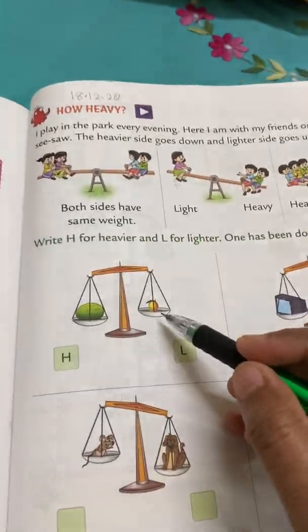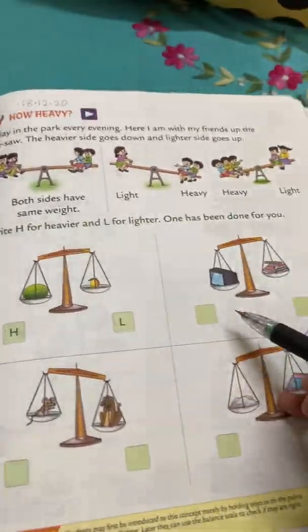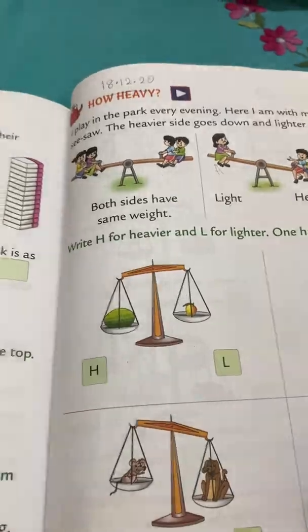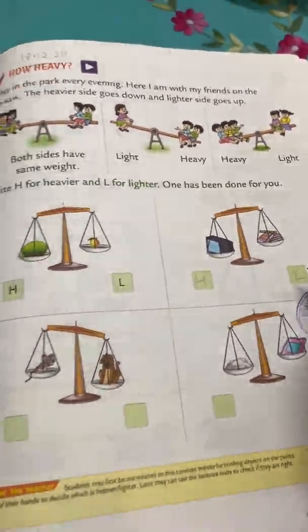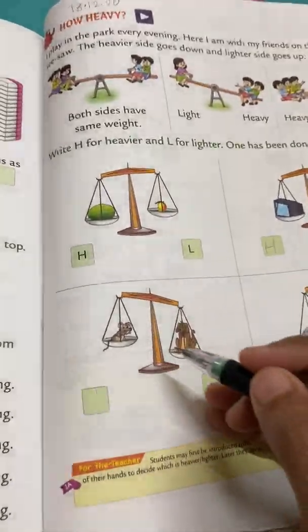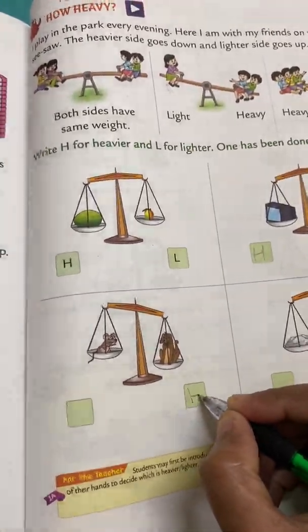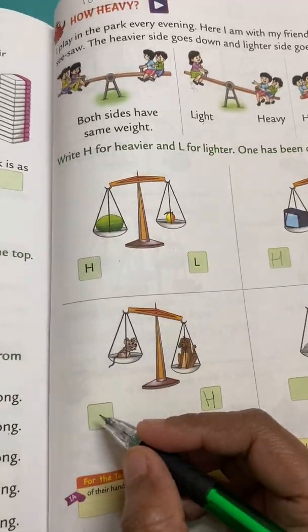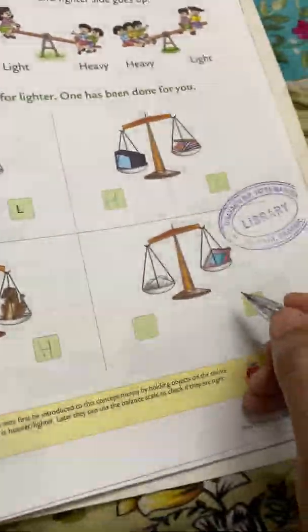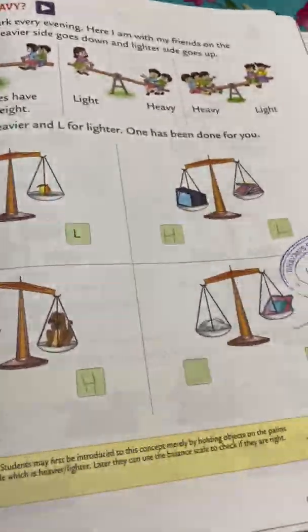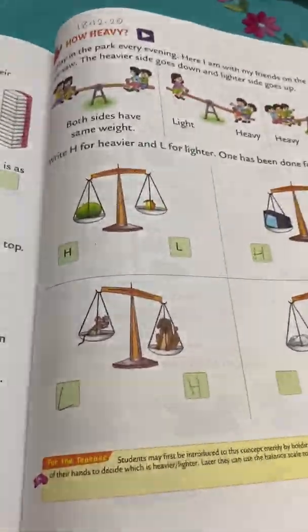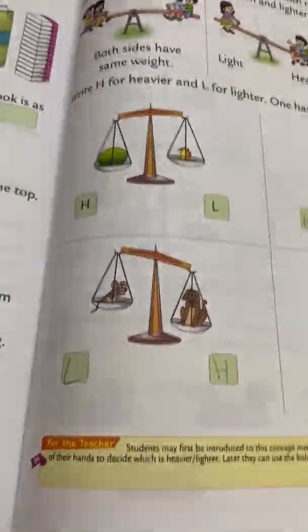The watermelon is heavier than the mango, L. TV is heavy and the books are light, mention it. Here the dog is heavy and the rat is light, and you will do this one. And rightly so, do it properly. Use your common sense.